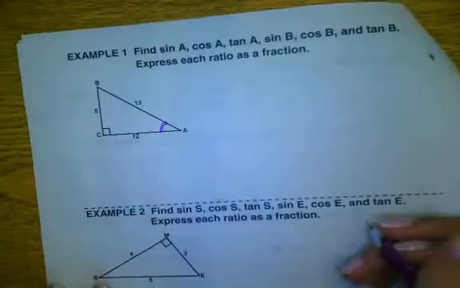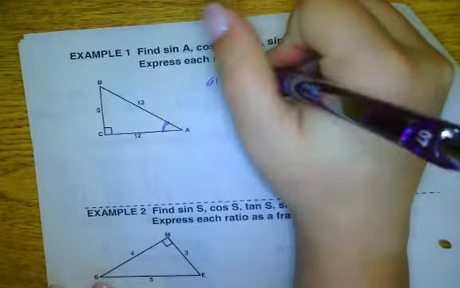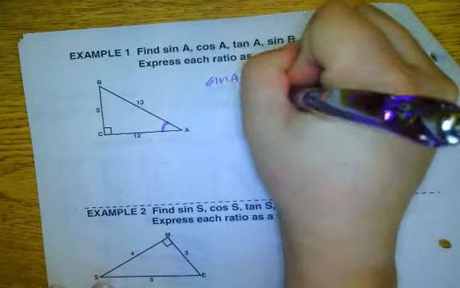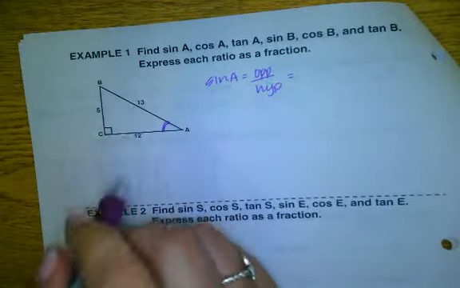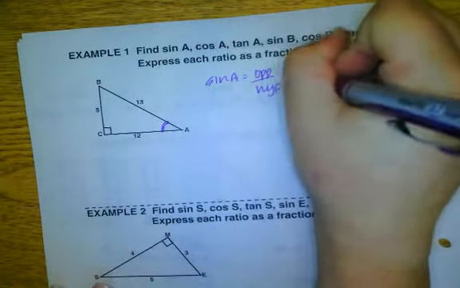Sine of A, how are we finding that? Opposite over hypotenuse, which is going to be what? What's opposite? 5, and your hypotenuse is? Awesome. Box it, you're done with that one.